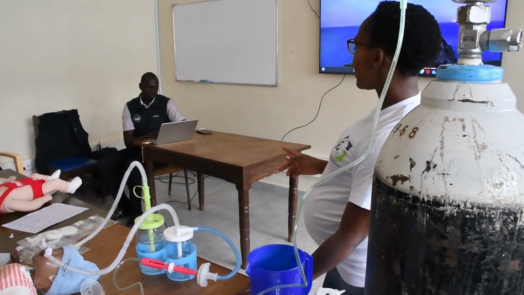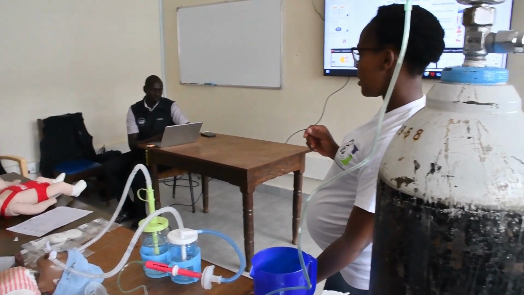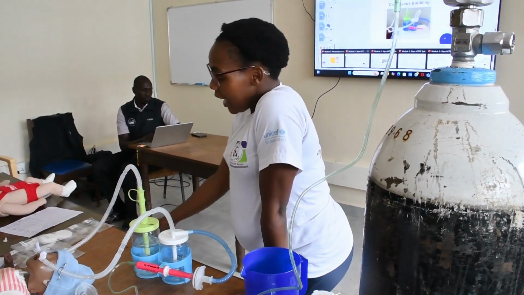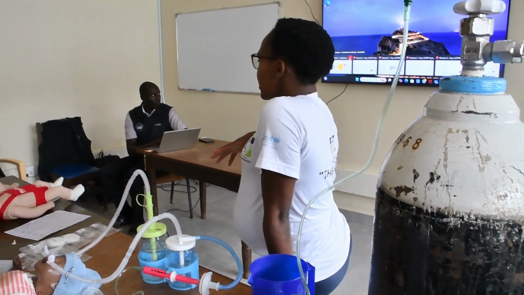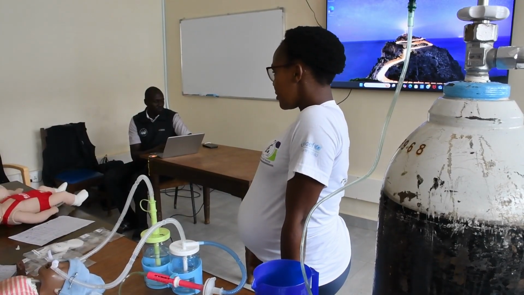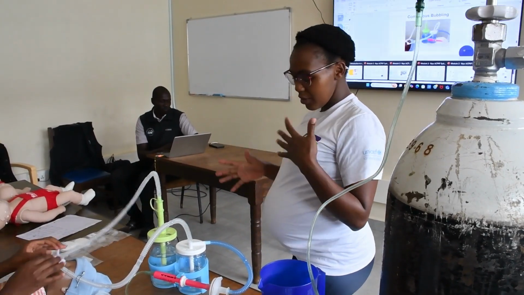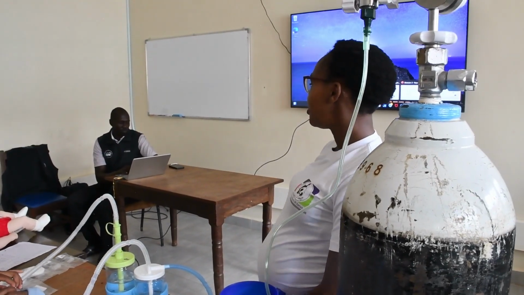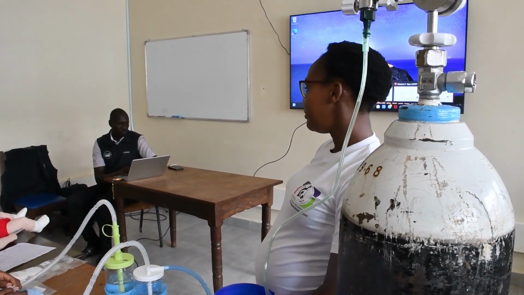And then you monitor saturation. For the patient, you can monitor hourly. And you also assess the work of breathing so that you can get feedback on whether the baby is responding to the CPAP.